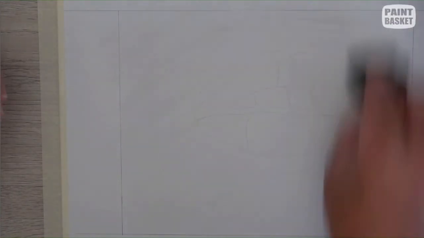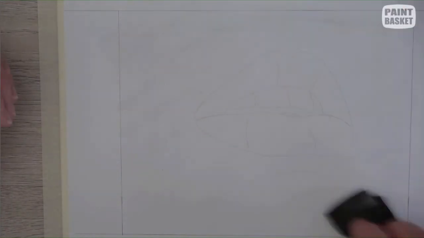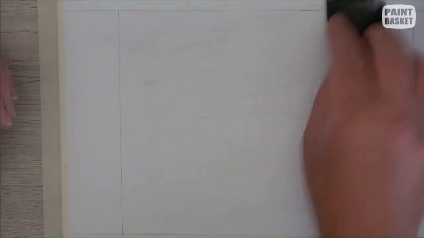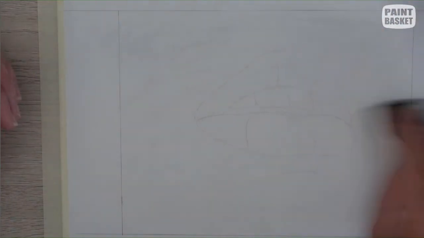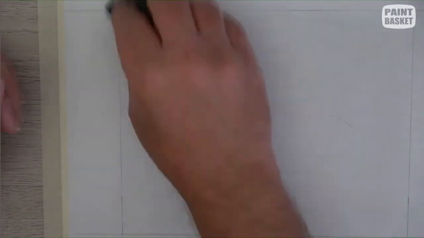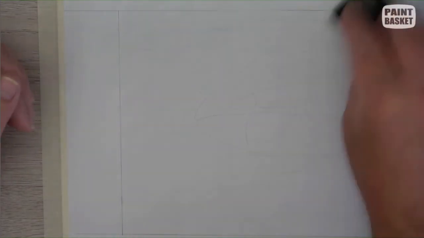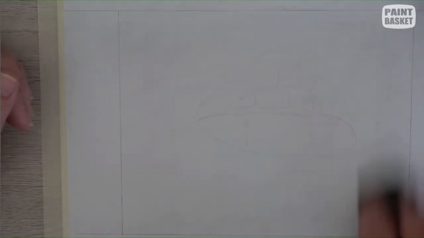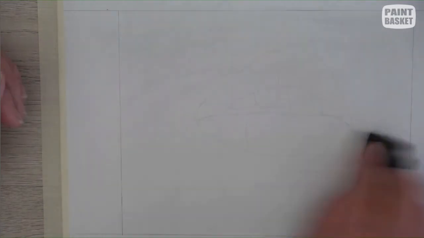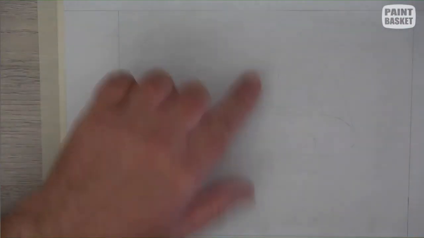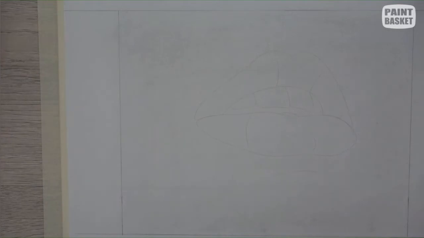So I'm just adding a basic little flat shading over here. It's not going to be dark or anything. But that will now instantly allow me to erase any little highlights that I need. And this is also a great technique if you don't want to use a template and you want to sketch it out freehand.